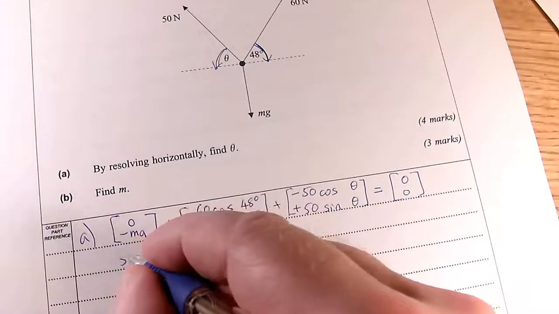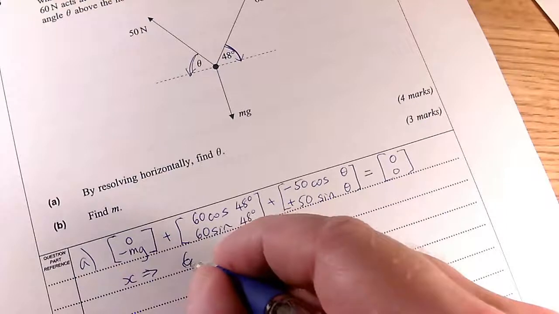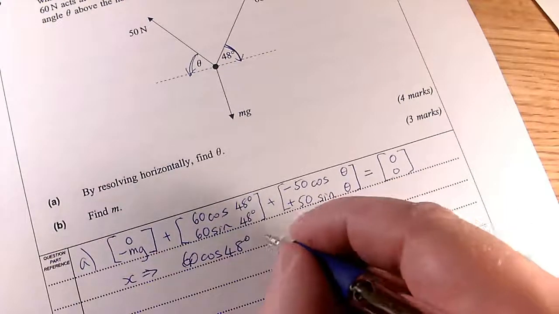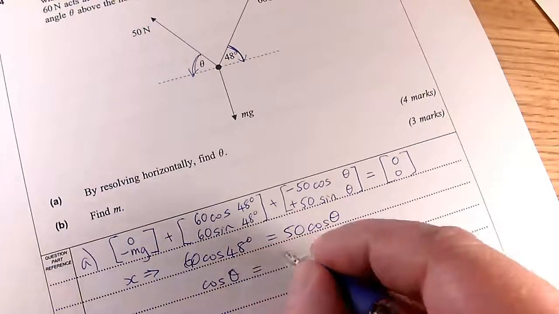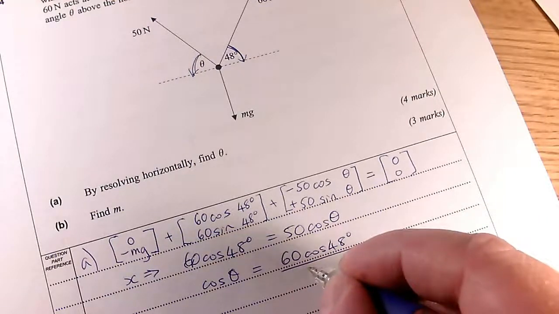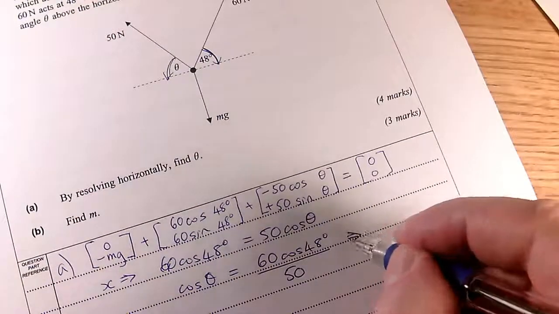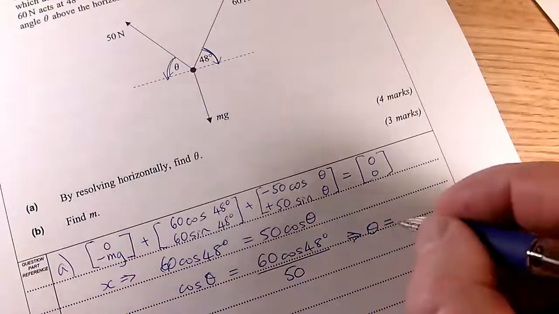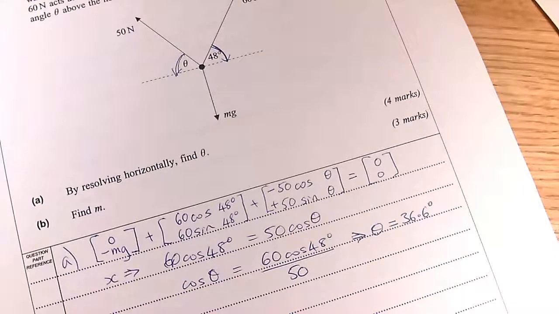That just means I use my x line. Don't worry about the y line, we're going to use it later. So x implies that 60 cos of 48 degrees, I can add this to both sides, actually equals 50 cos of theta. So cos of theta equals 60 cos of 48 degrees divided by 50, and I work that out and inverse cos it, so that implies that theta equals 36.59 degrees, or we can just round that to 36.6 degrees. 1 decimal place of degrees is normally fine.